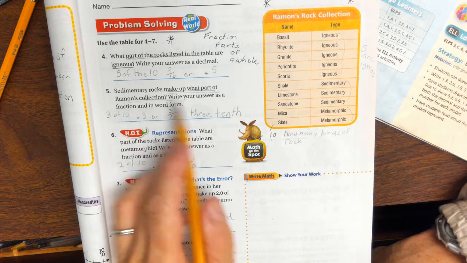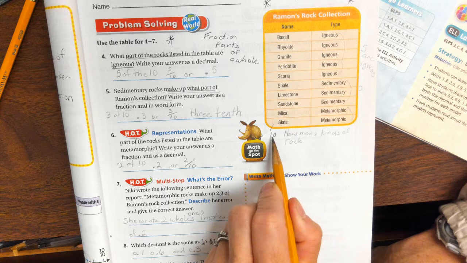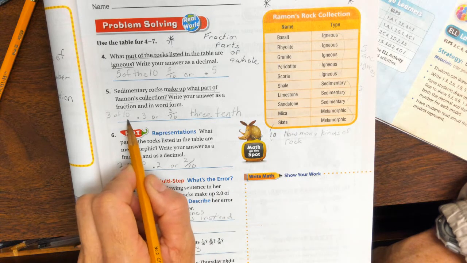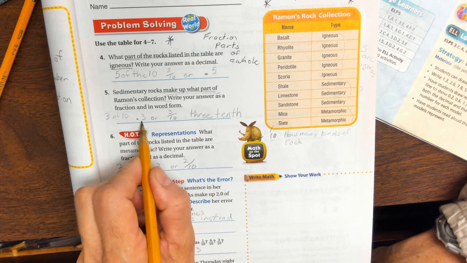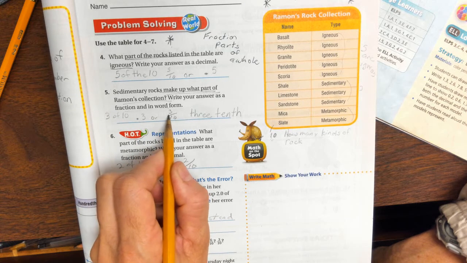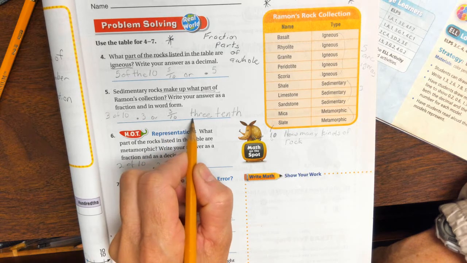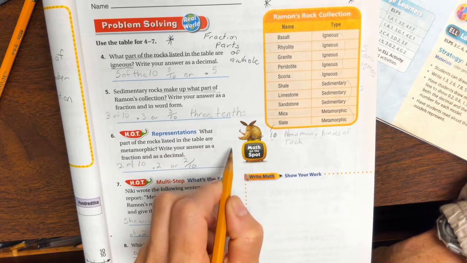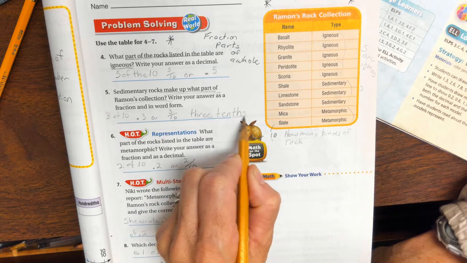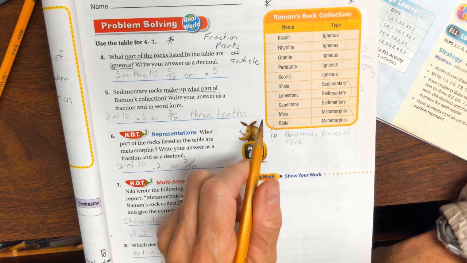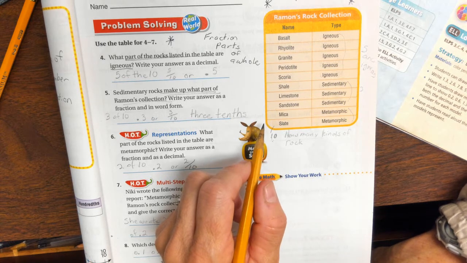Well, how many sedimentary? There's 3. 3 of the 10. How much is that? That's 3/10. I'll write it in fraction form, 3 over 10. And in word form, three tenths. Remember, when we're saying tenths, we need to emphasize the THS so as not to get it mixed up with tens, because they are not the same thing.